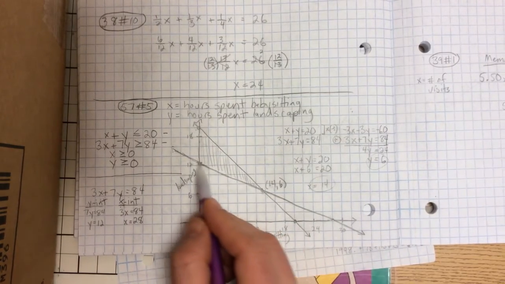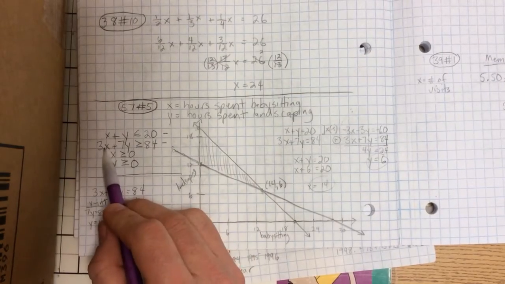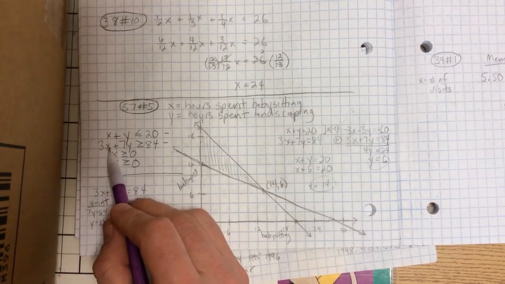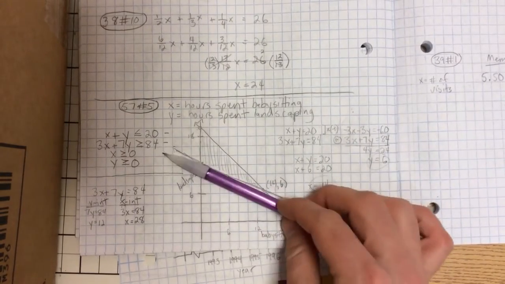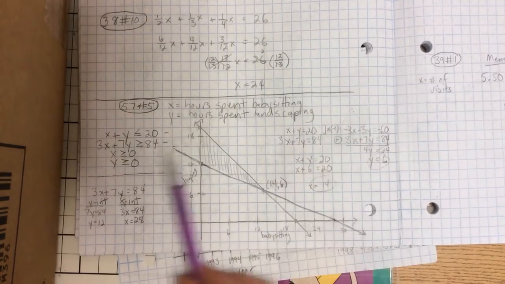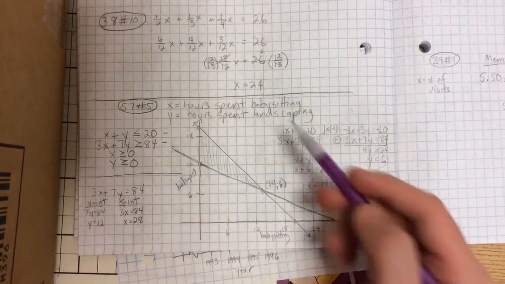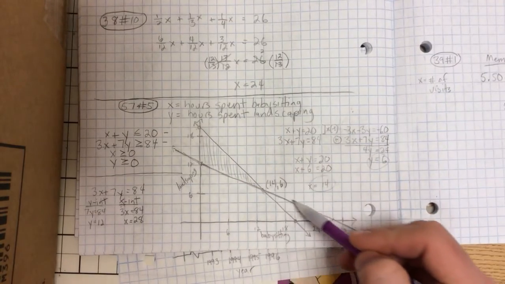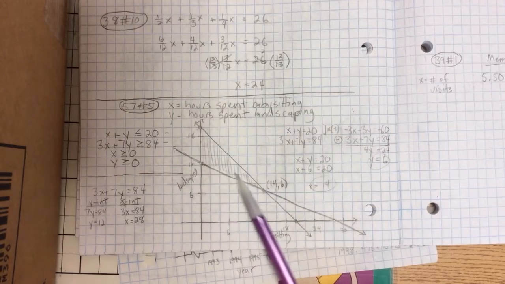So there's that line. Now let's check to see if 0, 0 works in this inequality. If you put 0, 0 in here, you get 0 is greater than or equal to 84. Not true. So we're not shading below this line, we're shading above. And of course we're working in the first quadrant because both are positive, but we'll just assume that. So it's above this line, right? And below this line, so that's this little triangular region here.